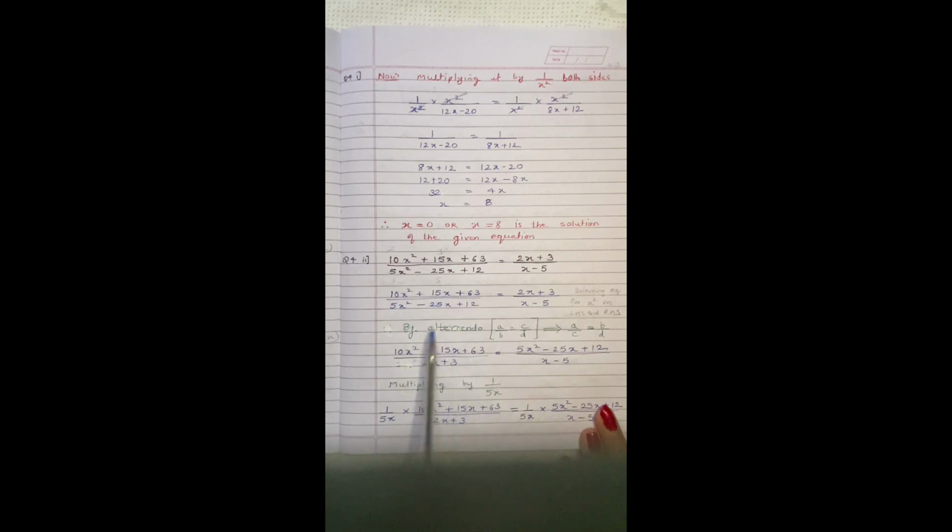This is the same question I have written. So by alternando, this will go here and this will go there. So a upon b is equal to c upon d, so a upon c is equal to b upon d. So 10x square plus 15x plus 63 upon 2x plus 3 here and 5x square minus 25x plus 12 upon x minus 5 here.